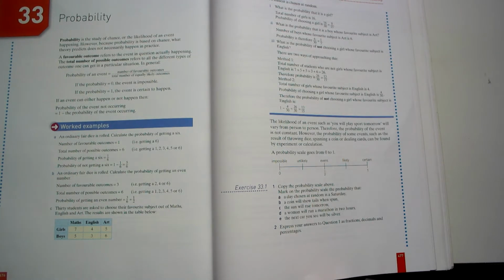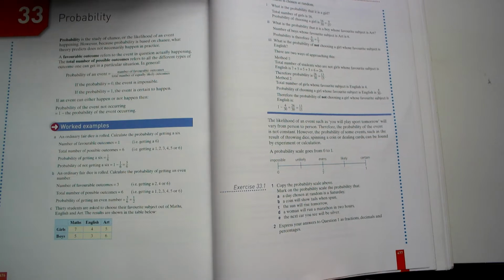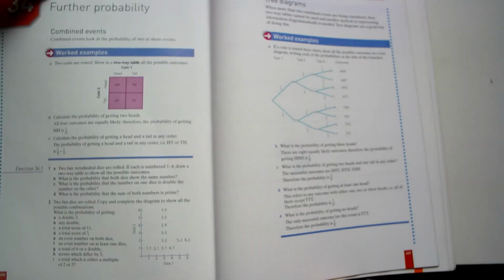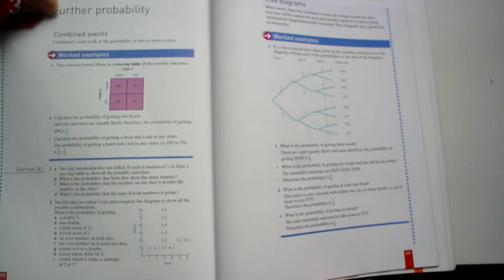Hi guys, let's learn about probability from this book. The probability in this book is actually divided into two: this is a simple one, and we also have further probability, which is in another chapter. This one is more relevant to the extended paper, and this is more towards the core paper. But you also have to know how to answer this type of question.